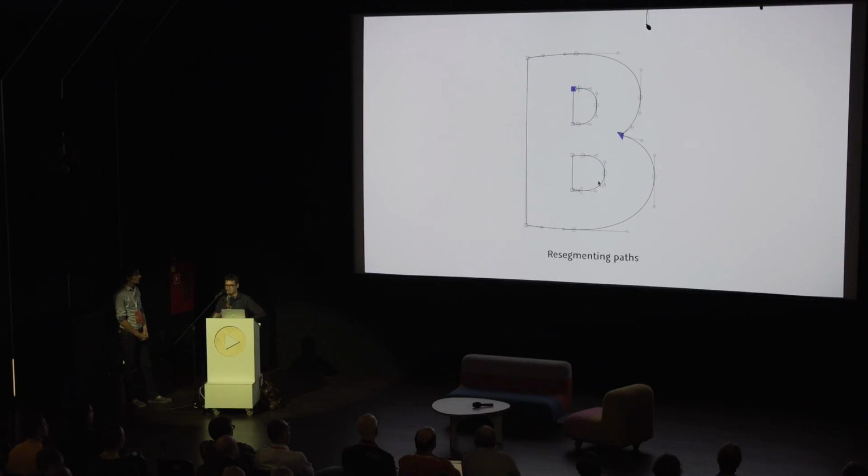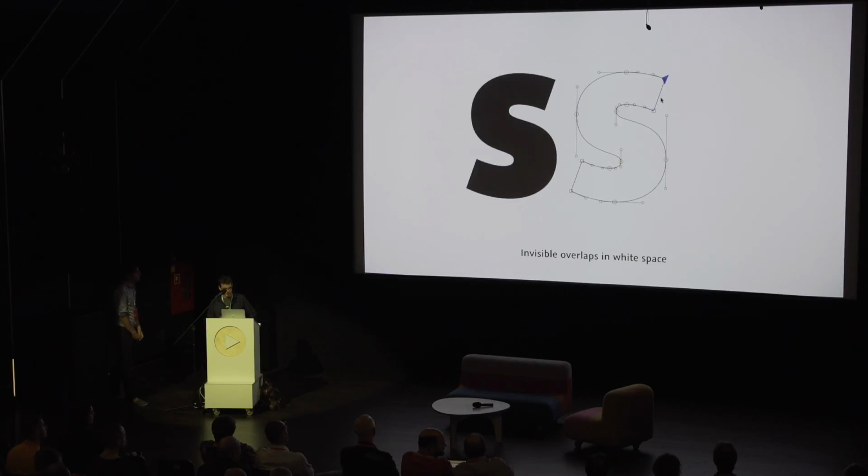All nodes are equal in Glyphs, even BCPs. You can easily resegment outlines for better interpolation, for instance, or for changing the stem. It's easier to resegment it with built-in tools that have been improved recently. So it used to only work on a single node, now they work on multiple nodes.